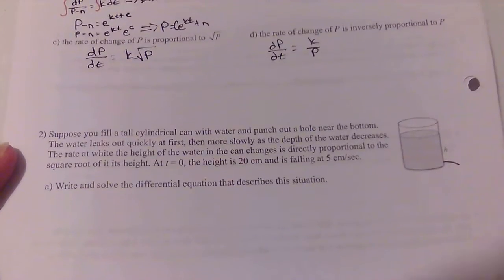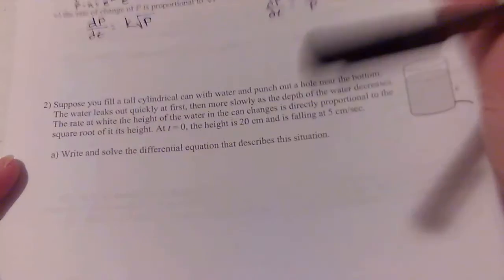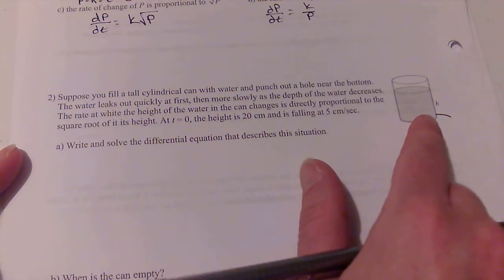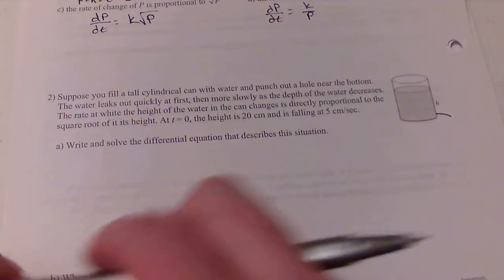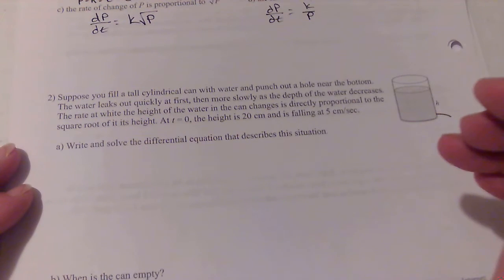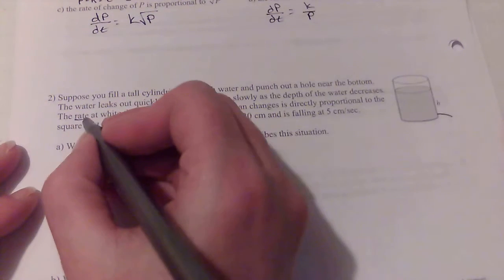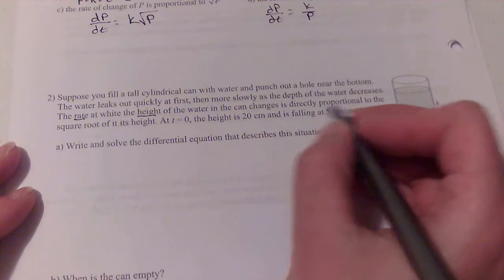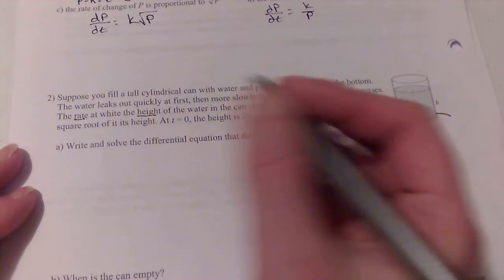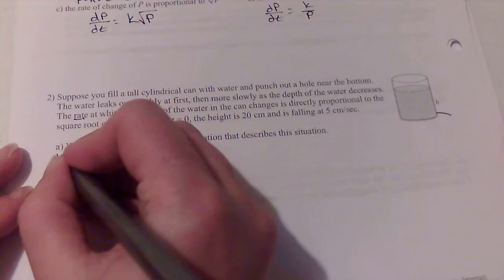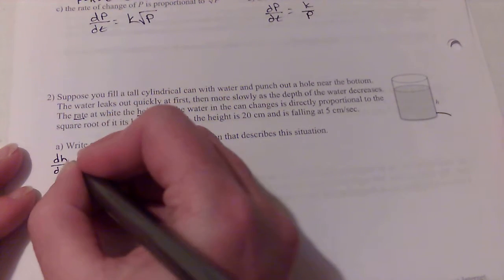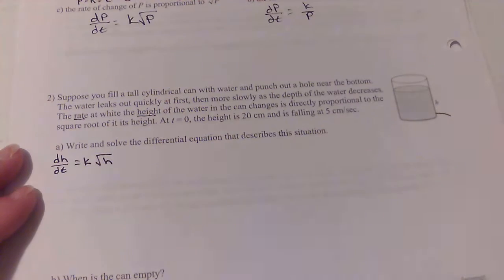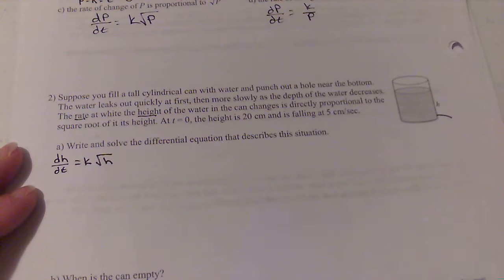Let's see how a problem would really be asked, to see how it works. Suppose you fill a tall cylindrical can with water and punch out a hole near the bottom. The water leaks out quickly at first, then more slowly as the depth of the water decreases. The rate at which the height of the water changes is directly proportional to the square root of the height. So the rate of the height that's changing with time is directly proportional to the square root of the height. That's the big part we want to get out of this.